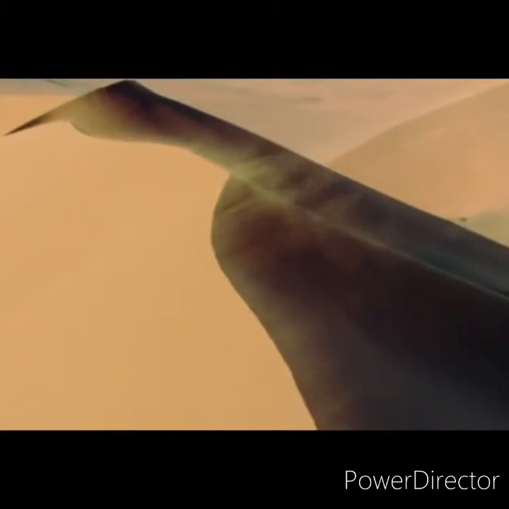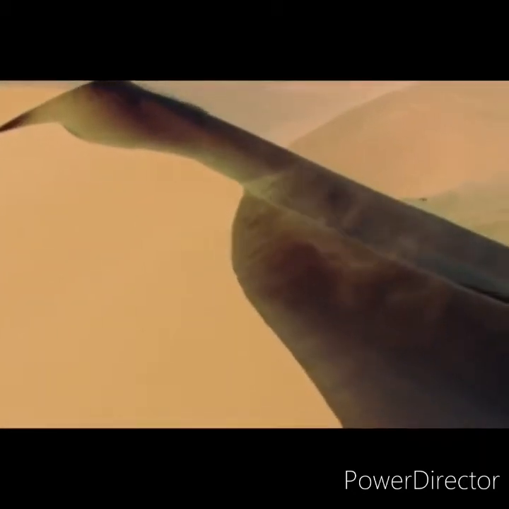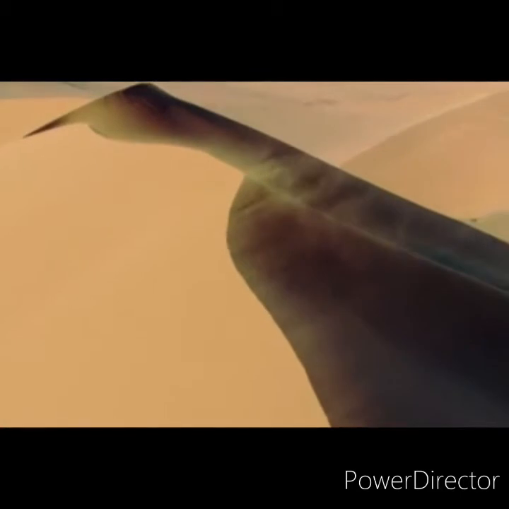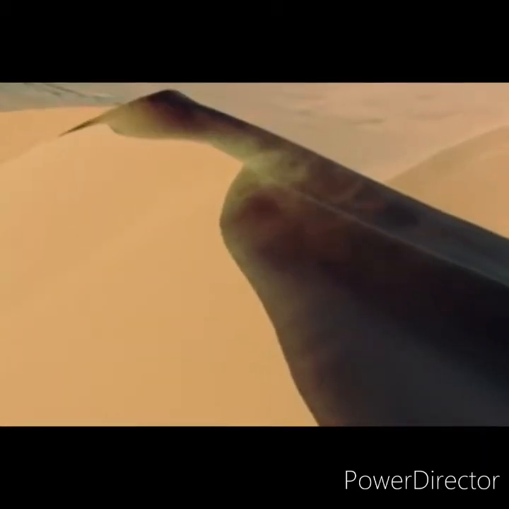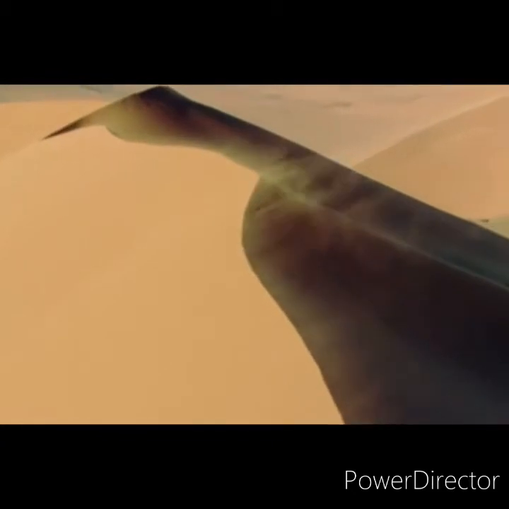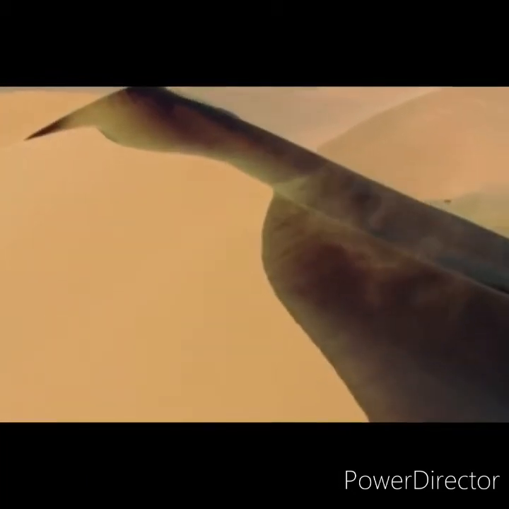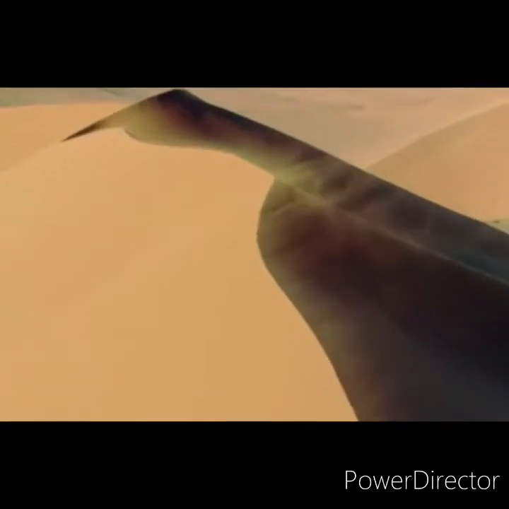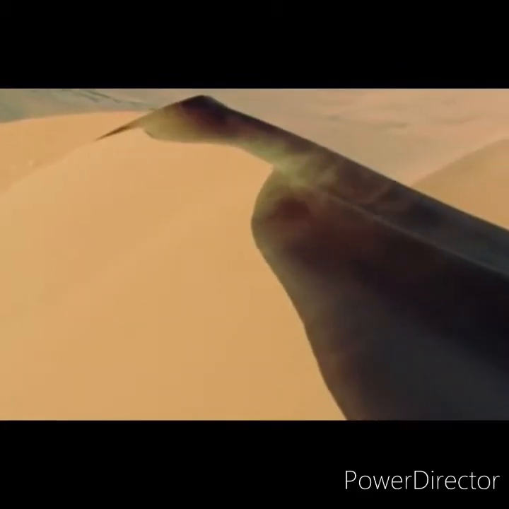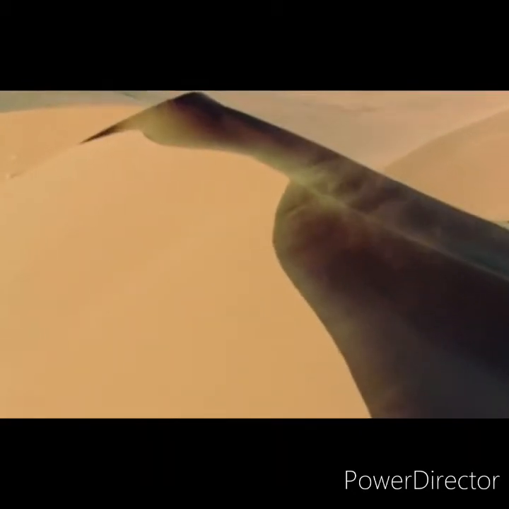When there is a strong storm, it carries so much sand from one place, and when the speed of the wind decreases, that huge amount of sand gets deposited in one place. Okay, these mounds or hills of sand are called sand dunes. That means hills of sand are what we call sand dunes.